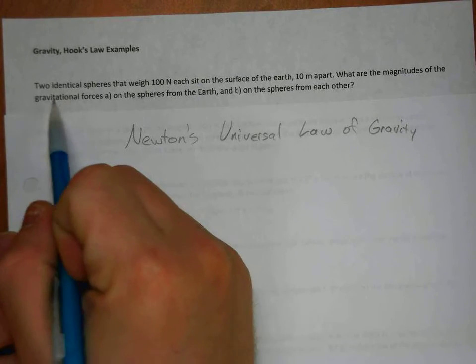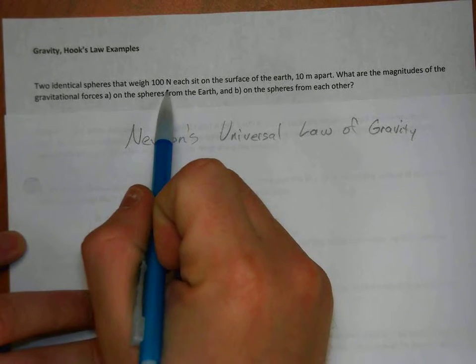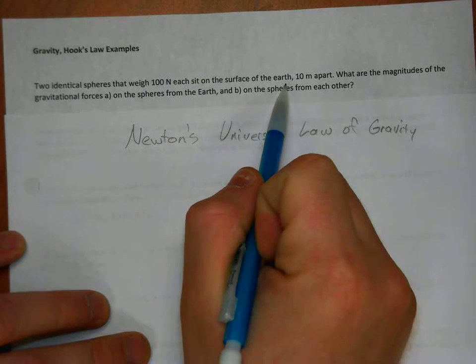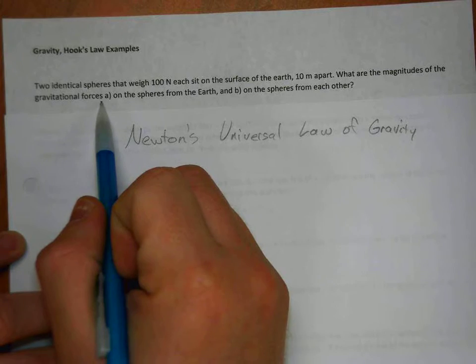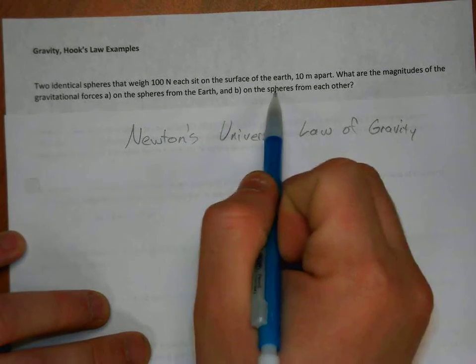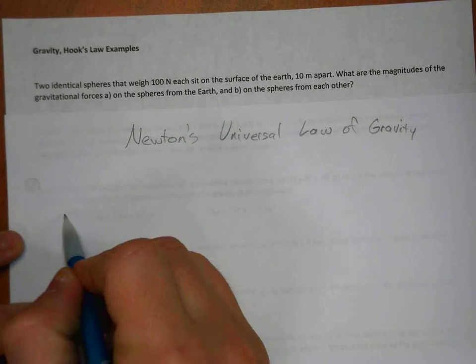So let's look at this first example. Two identical spheres that weigh 100 newtons each sit on the surface of the Earth 10 meters apart. What are the magnitudes of the gravitational forces A on the spheres from the Earth and B on the spheres from each other? So let's just draw a sketch of the situation.